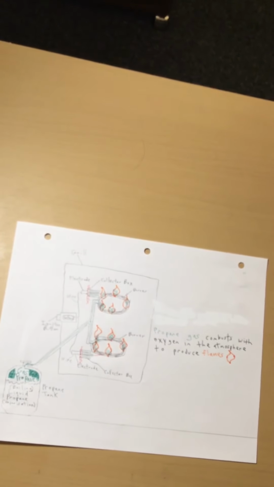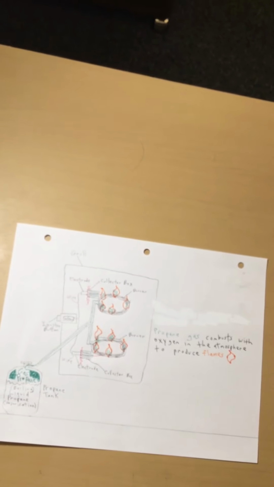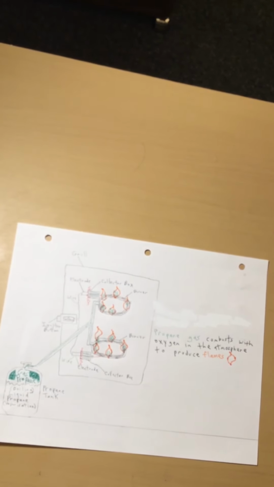And usually they fill the tank to 80% of the liquid propane, and then they leave the other 20% empty. And so on top is basically space for the gas propane.